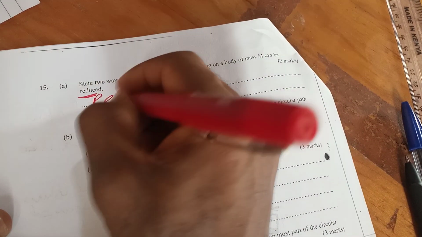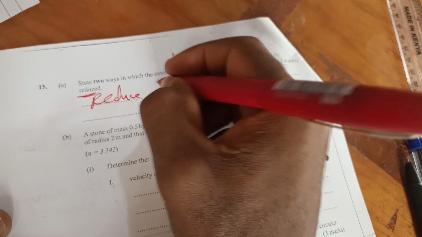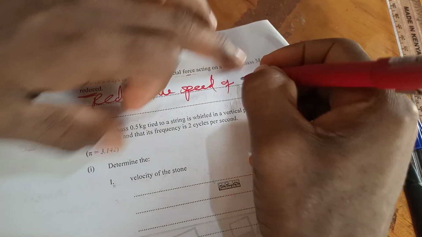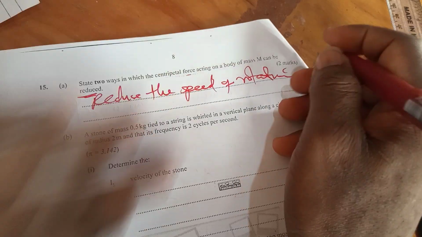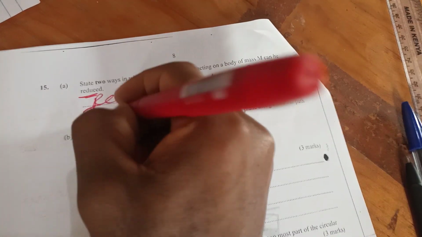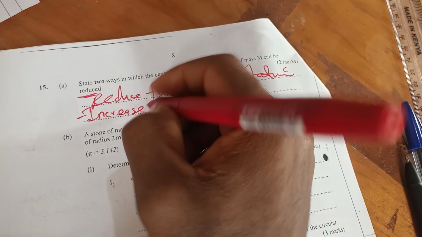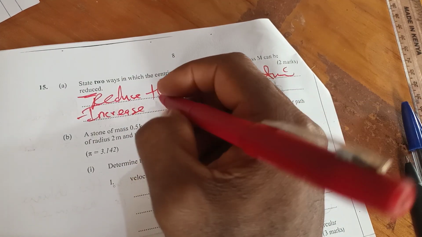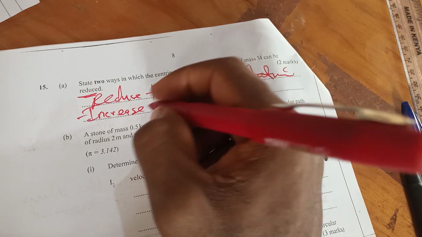So first you reduce the speed of rotation. You also increase the radius. You make sure that the radius from the center of the circular path is increased.